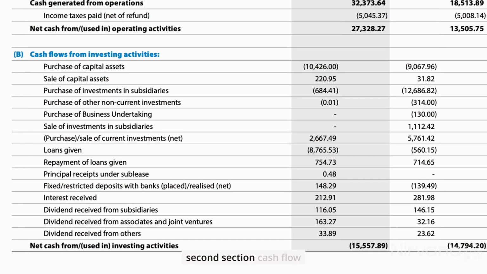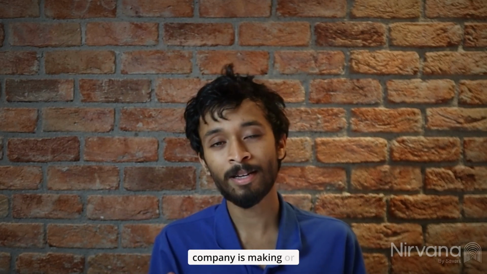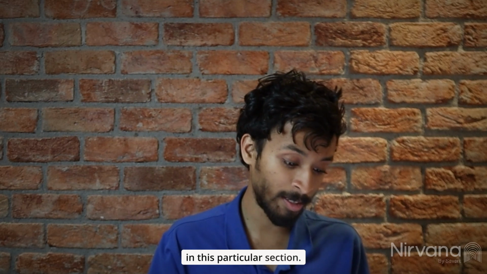Now coming to the second section, cash flow from investing activities, this is pretty straightforward: the company's purchase of capital assets, sale of assets or different investments, purchase of investments, sale of investments. This could be land, equipment, buildings, mutual funds, stock investments, private equity, fixed deposits, any particular investment that the company is making, whether purchasing or selling, is reflected in this section.